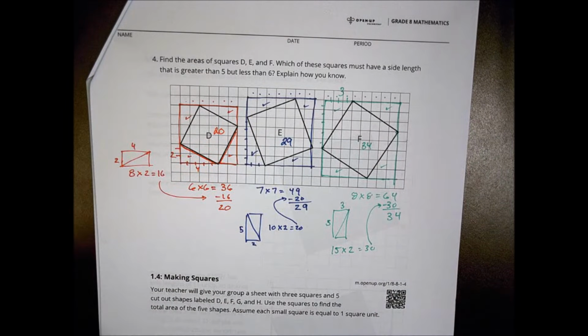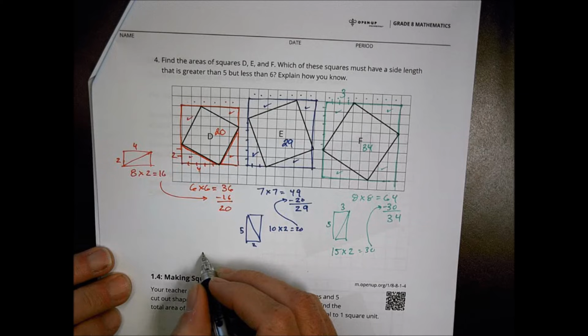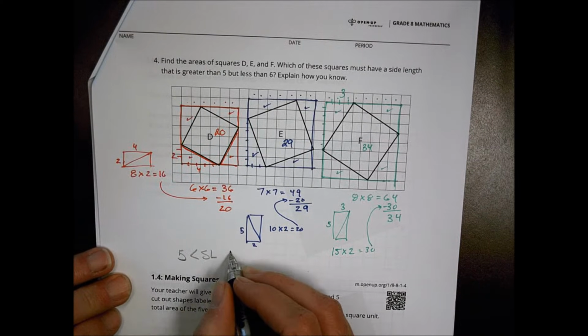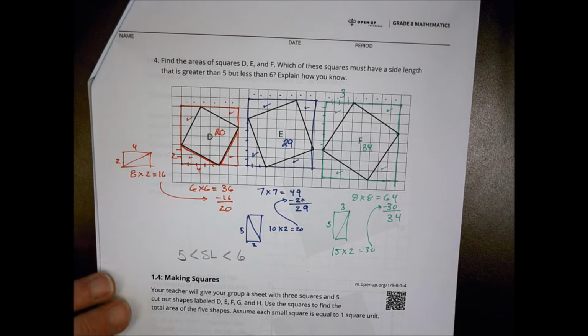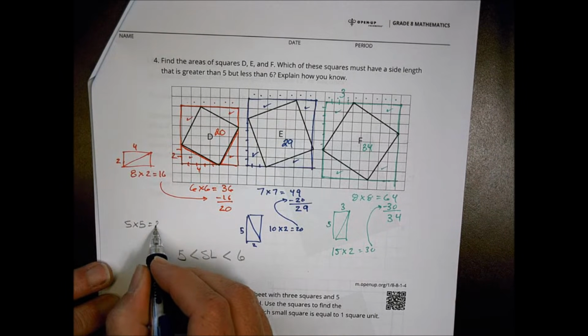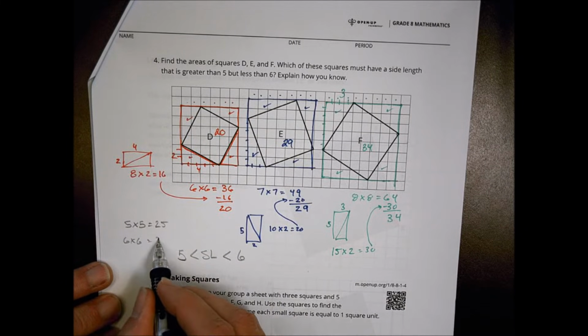That's 20. So the next thing says, which of these squares must have a side length that is greater than 5 but less than 6? So we're looking for a side length that is greater than 5 but less than 6. That's what we're looking for. Now the way you'd figure that out would be, if the side length was 5, then your area would be 25. If your side length was 6, then your area would be 36.